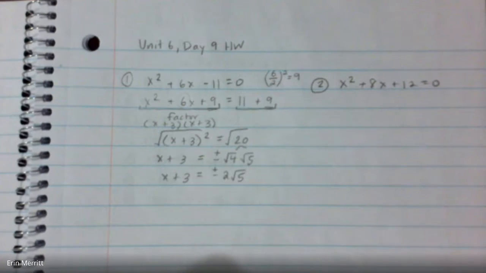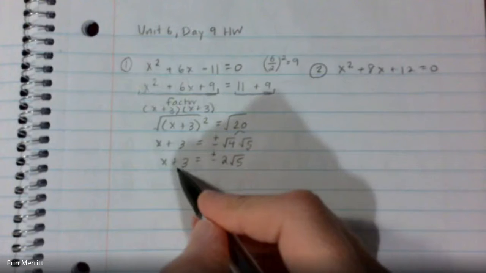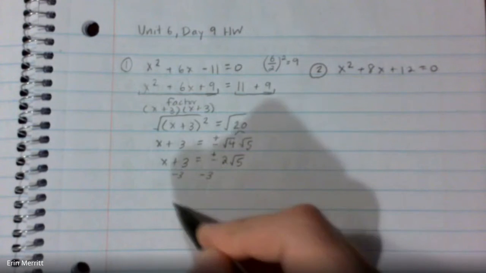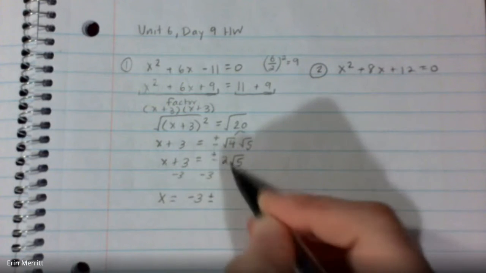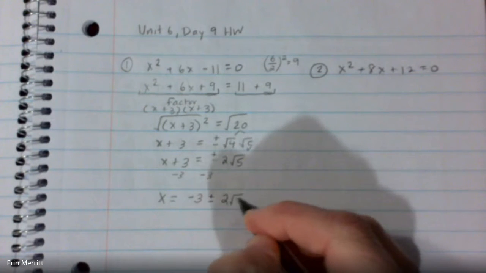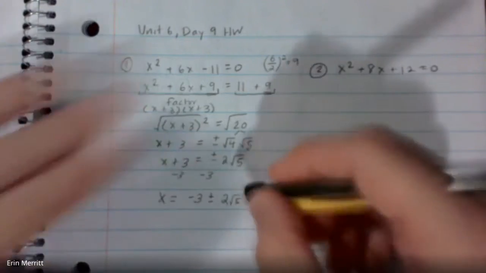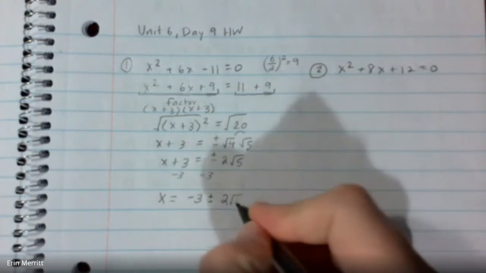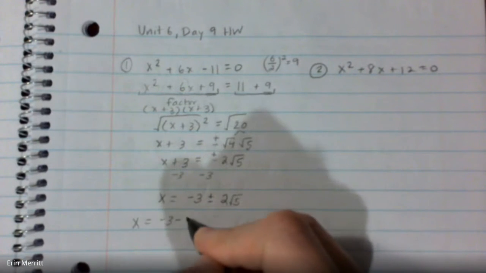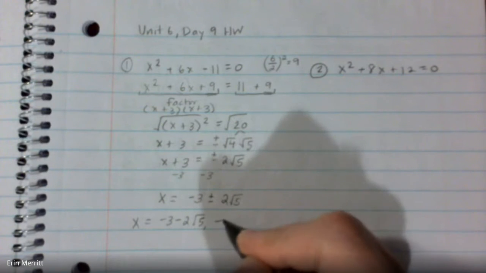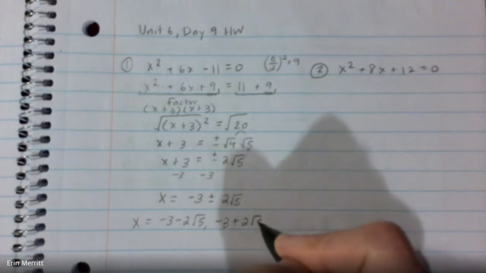And then my last little step, get x all by itself. So I'm going to subtract the 3 on over, and I'm going to write my answer as negative 3 and then plus or minus that 2 radical 5. You could also put the minus 3 at the end of it. And then if you'd like to see it as 2 separate answers, then it would be negative 3 minus 2 radical 5, and then negative 3 plus 2 radical 5.